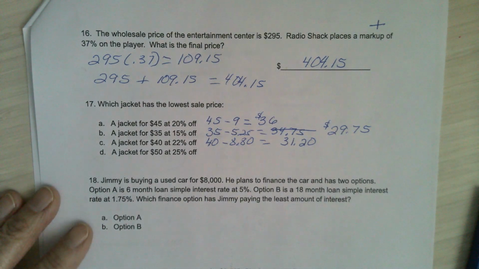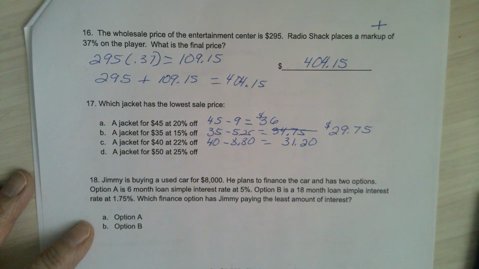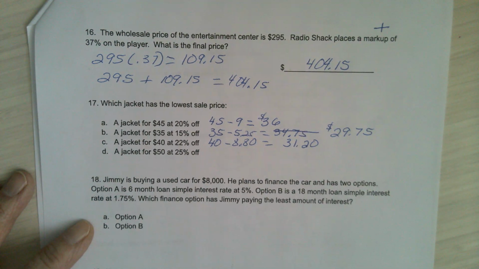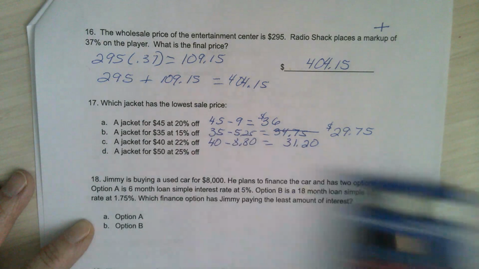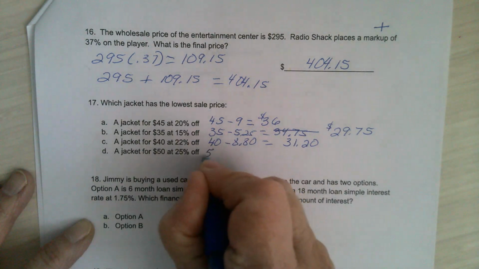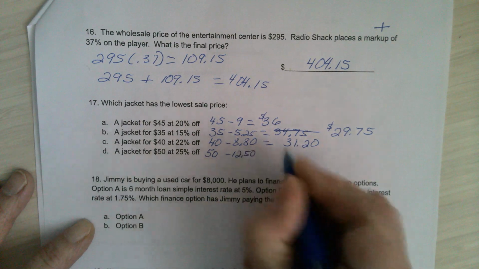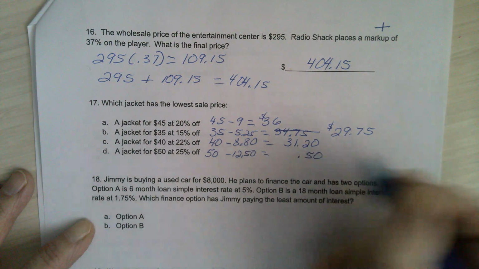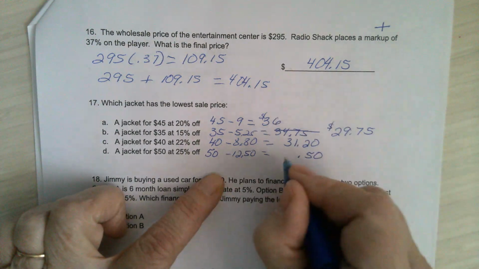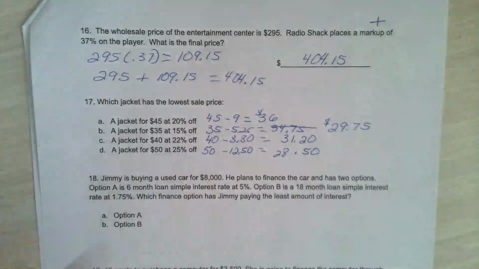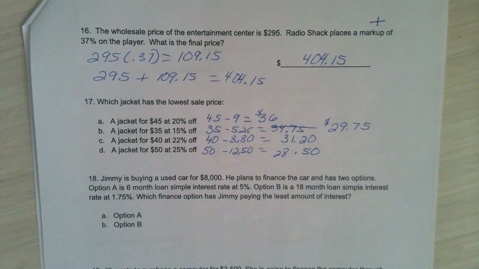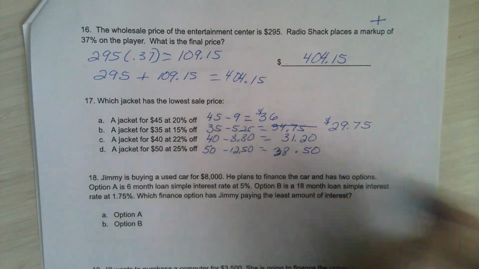Good. Last one, $50 at 25% off. I know 25% is the same thing as a fourth. So if I take 50 and divide it by 4, that's going to be $12.50. So $50 minus $12.50, that's going to be $28.50. Oh, well, is it $38? It's $38.50. Yeah. Okay.